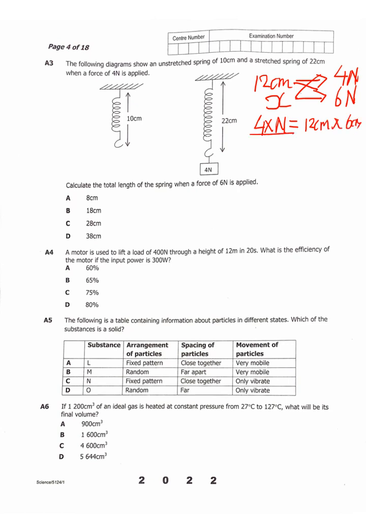So if we divide by 4 newtons, also here by 4 newtons, we can see that x is, 4 into 4 is 1, 4 into 12 is 3, times 6 is 18 centimeters. So when we hang this force of 6 newtons on this particular spring, we are expecting an extension of 18 centimeters. Now this 18 centimeters is not the final answer.